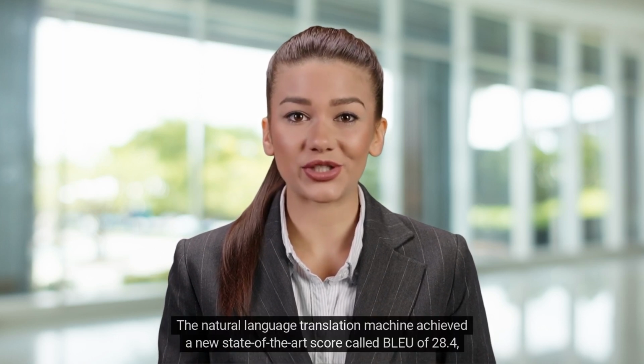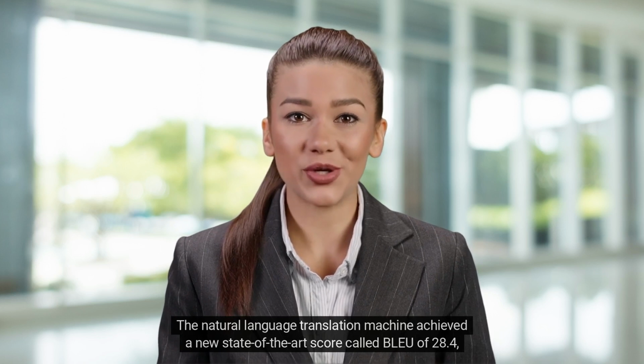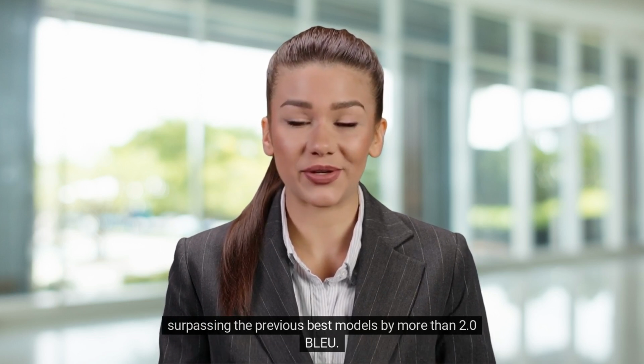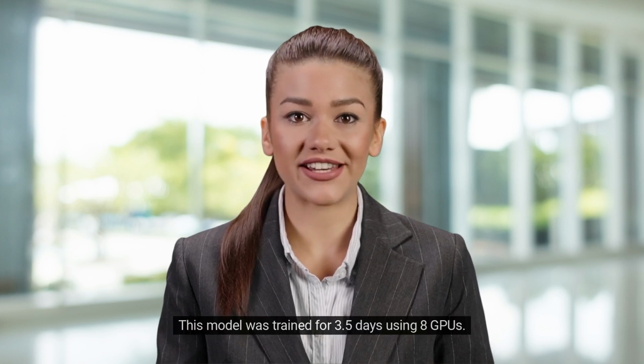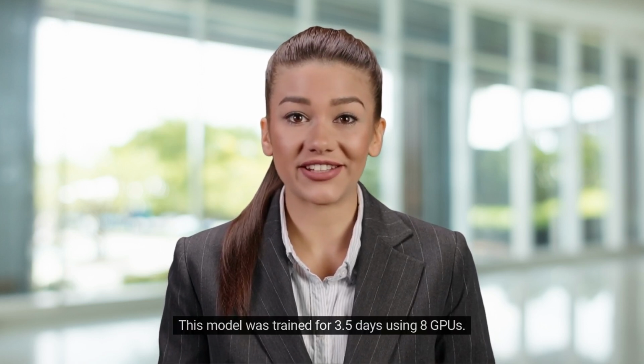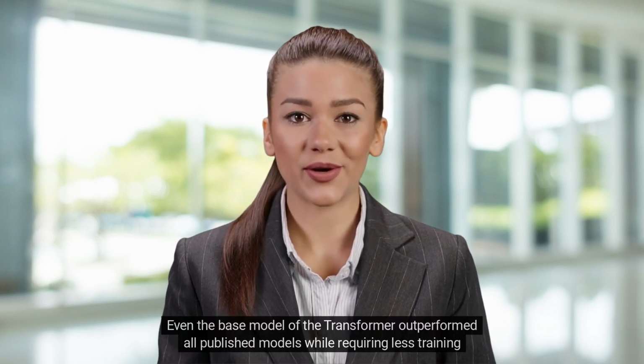The natural language translation machine achieved a new state-of-the-art score called BLEU of 28.4, surpassing the previous best models by more than 2.0 BLEU. This model was trained for 3.5 days using 8 GPUs. Even the base model of the transformer outperformed all published models while requiring less training time.